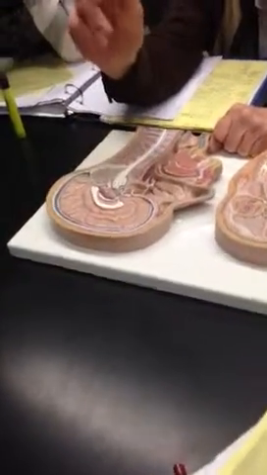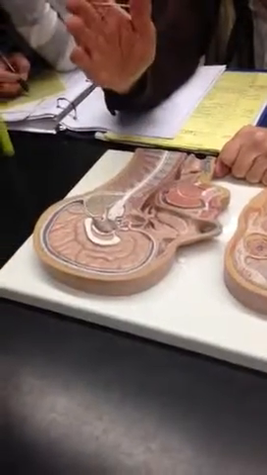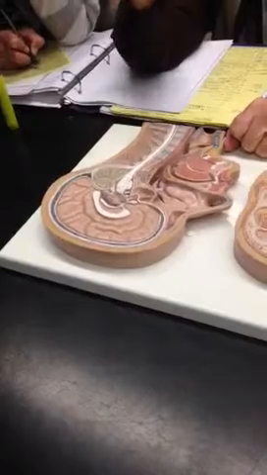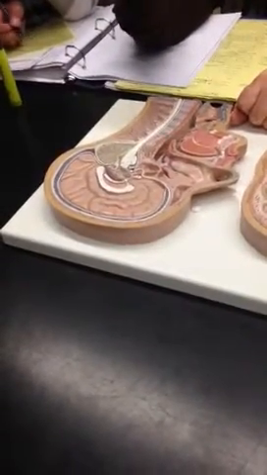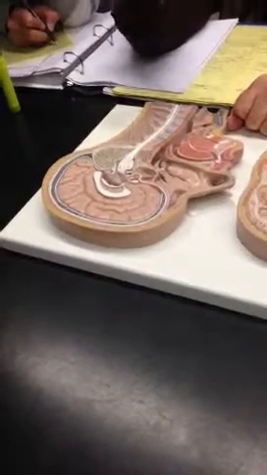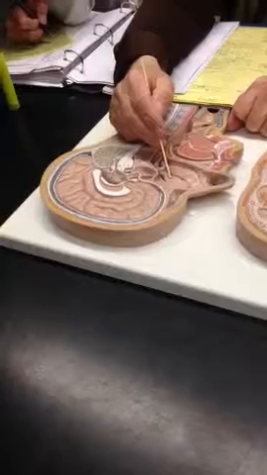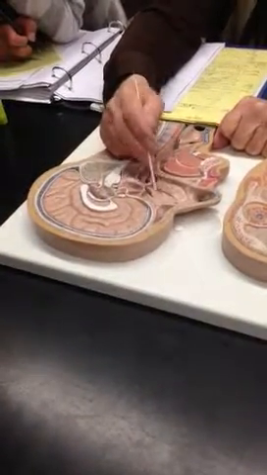What's next? Superior conchi, or turbinate bones. You should have learned about those last semester. The superior and middle conchi are part of the ethmoid bone, but the inferior concha, or turbinate bone, is a separate bone all in its own right. So here's the superior, the middle, and the inferior. Okay, so these are the three conchi, or three turbinate bones.